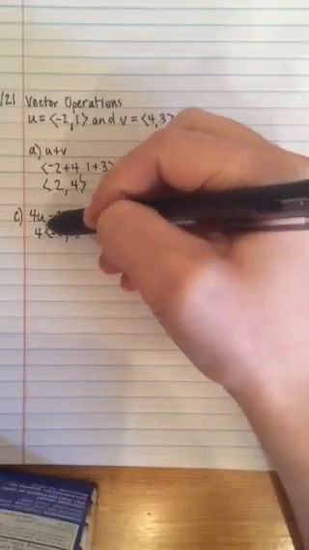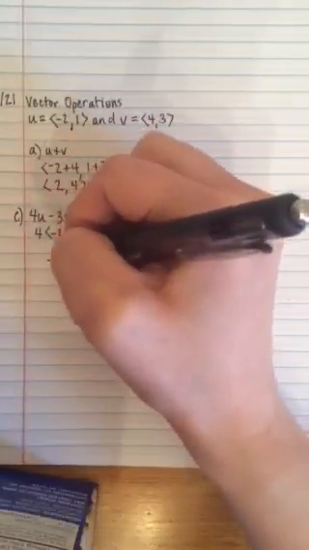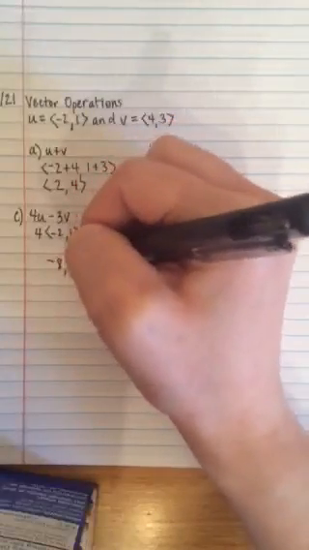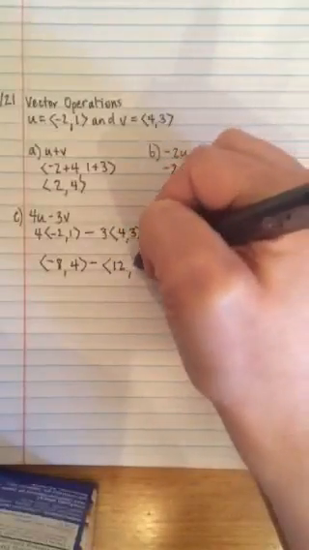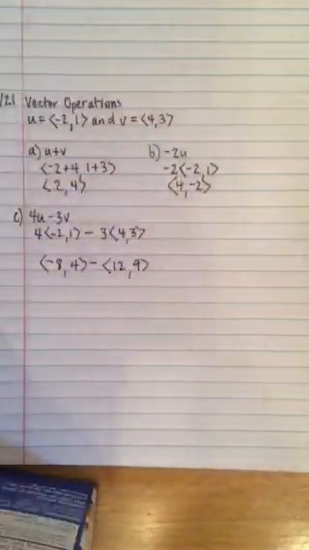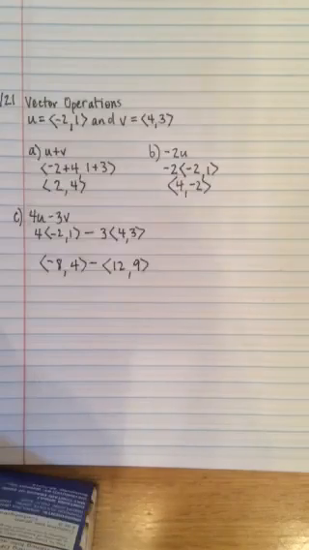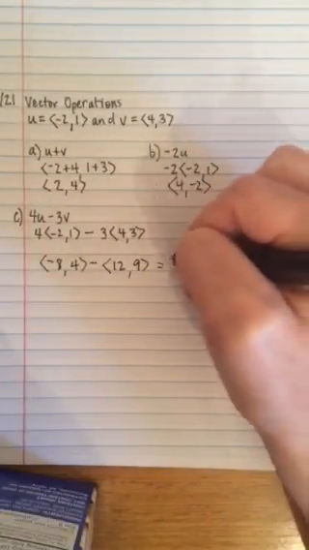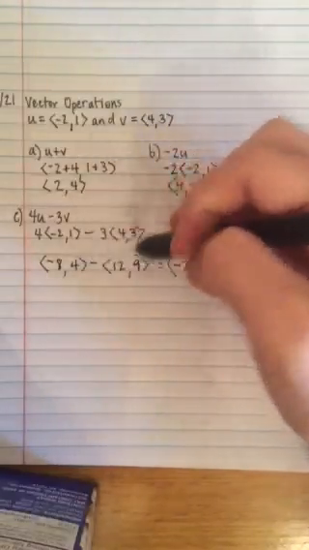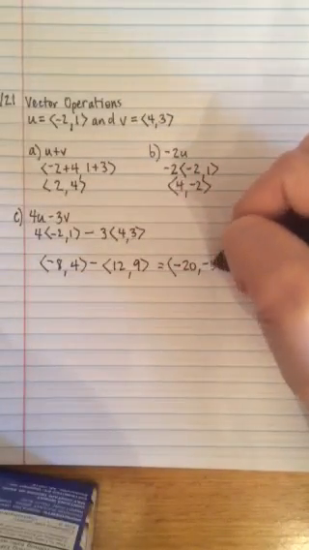Okay, so this becomes -8 and 4 minus 12 and 9. And then we're going to do -8 minus 12, which is -20. And then we're going to do 4 minus 9, which is -5.